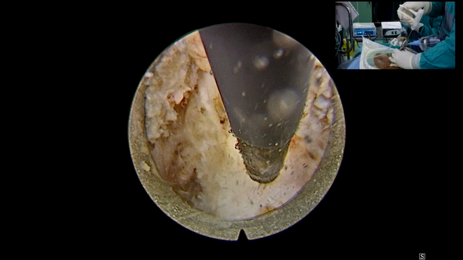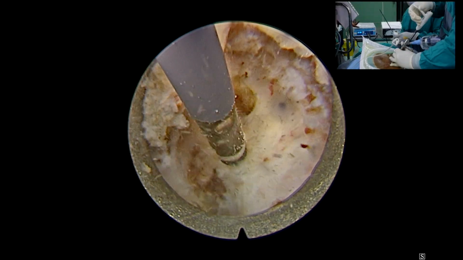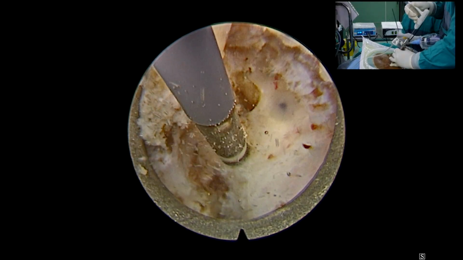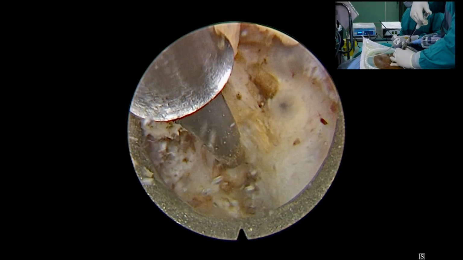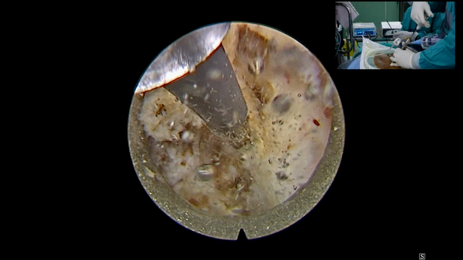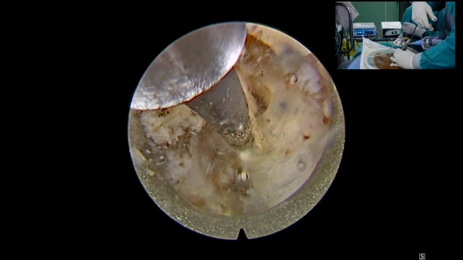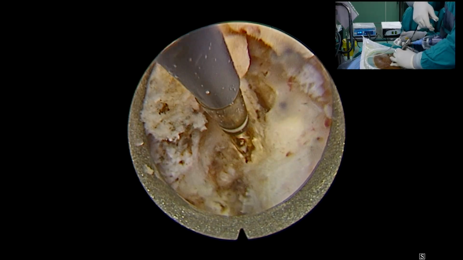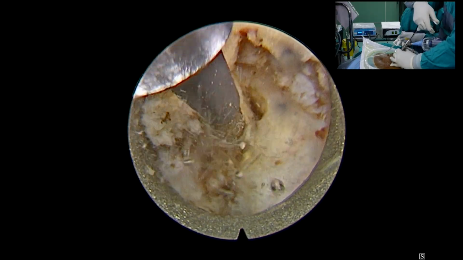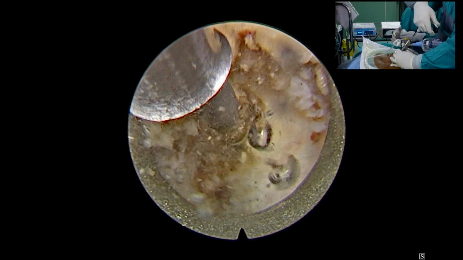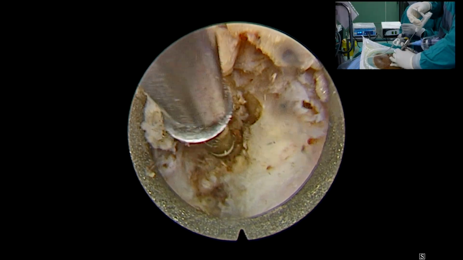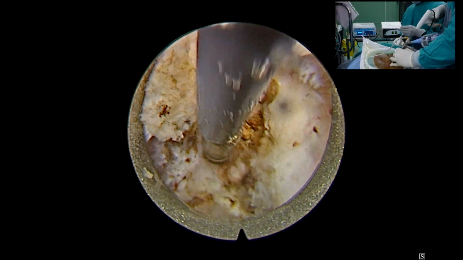This one? No, that's not the flavum yet. This is the flavum. That's the bone, that's the tissue over the bone. That's the upper lamina. Yeah, this part is the flavum.